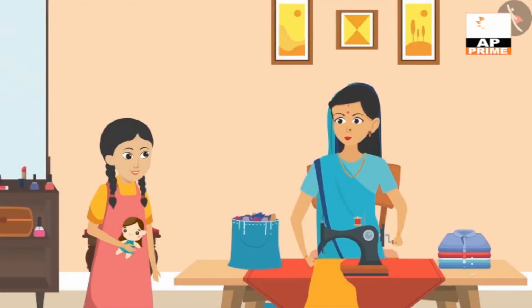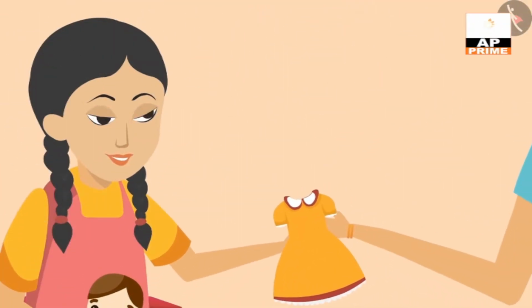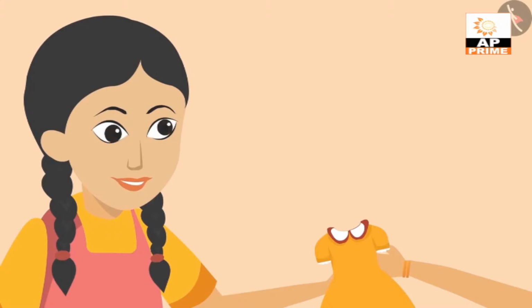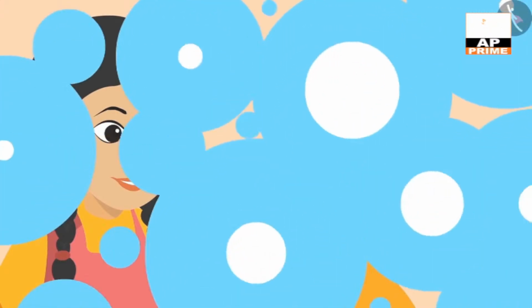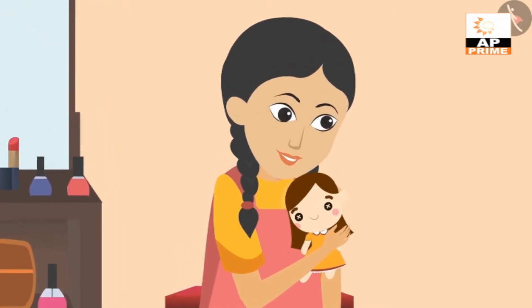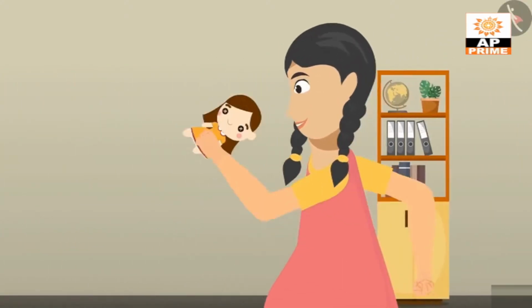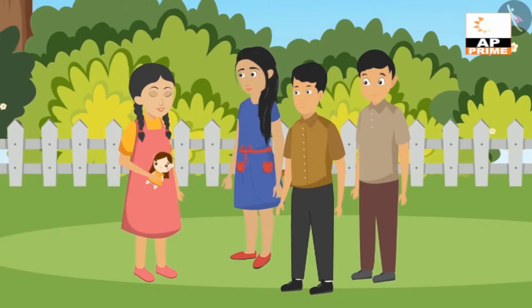Absolutely correct, Sunaina. This tablecloth is made of nylon. Auntie also made a beautiful frock for Sunaina's doll, which made Sunaina very happy. Sunaina thanked her aunt and dressed the doll in her new clothes. Then Sunaina ran to her friends.